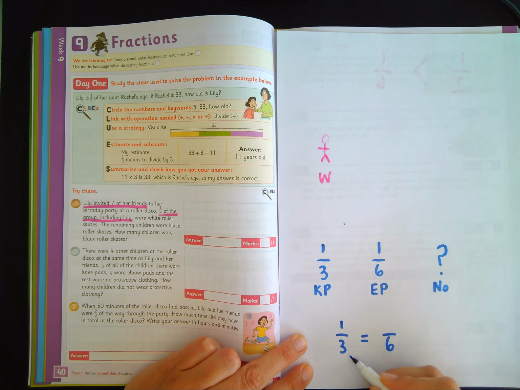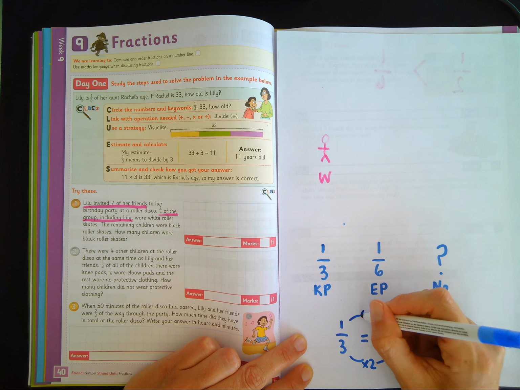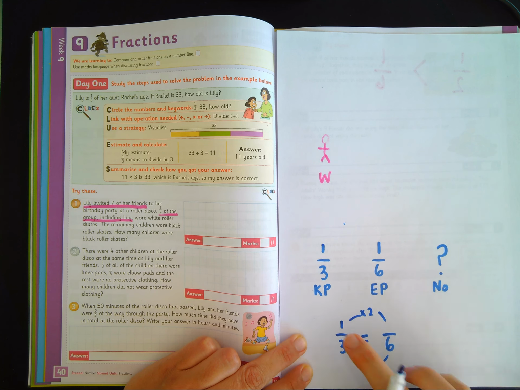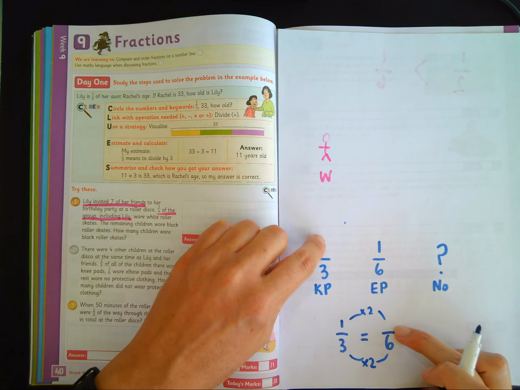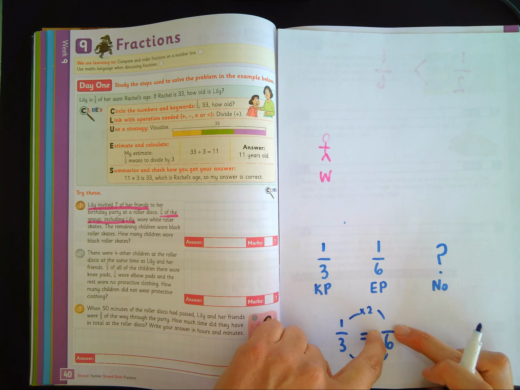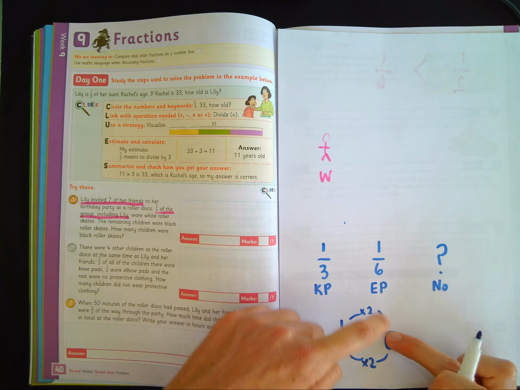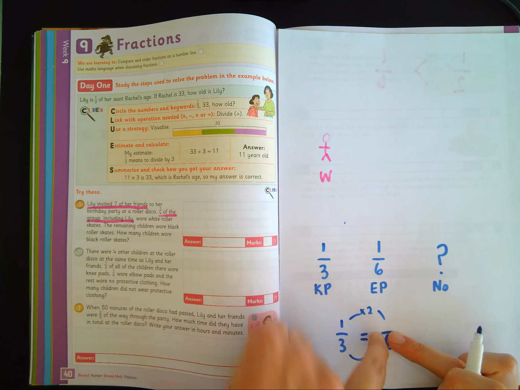Remember to do this. We look at the relationship between the pair of numbers that are both there. So both denominators are here. We need to multiply 3 by 2. Okay, then we do the exact same on the top. So 1 times 2, and we have 1/3 written as sixths. Okay, when we have this answer, we know this amount of sixths have knee pads.